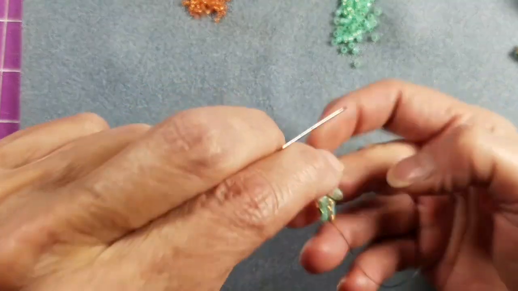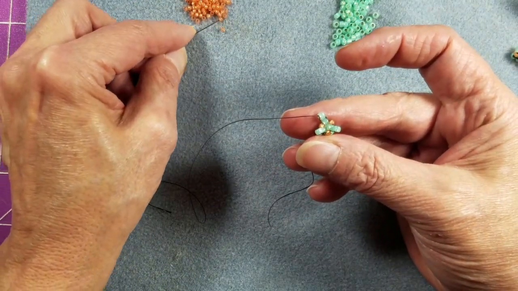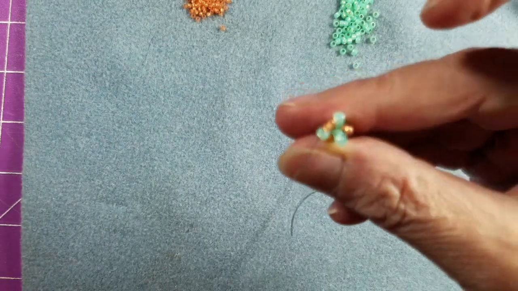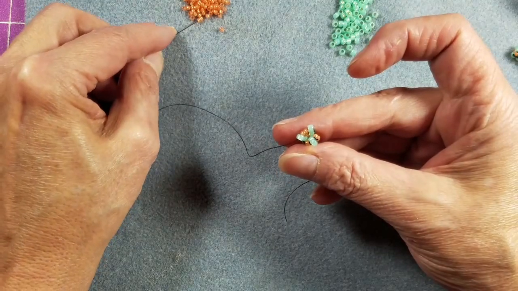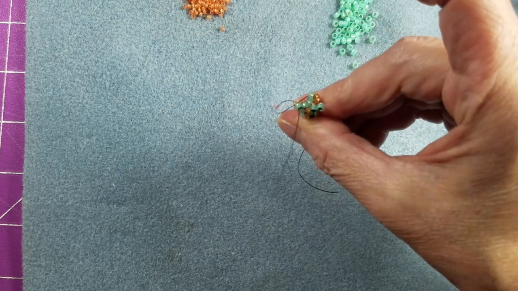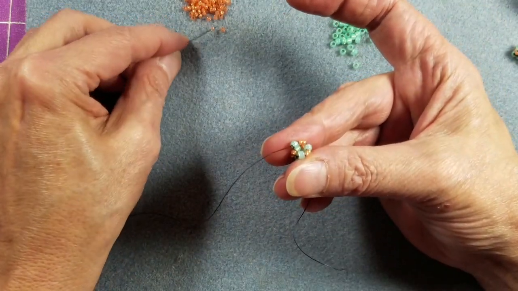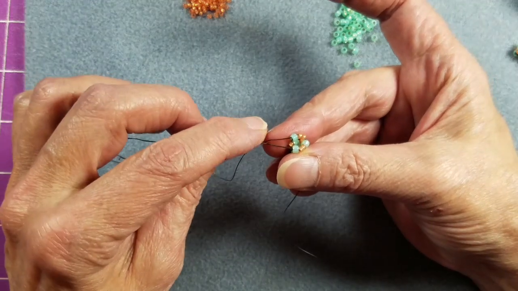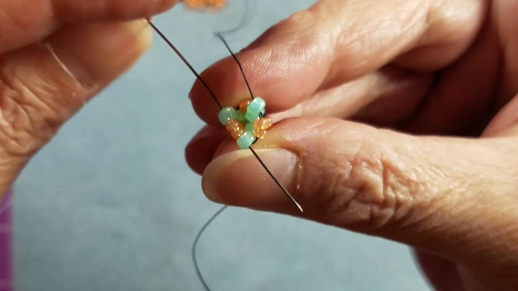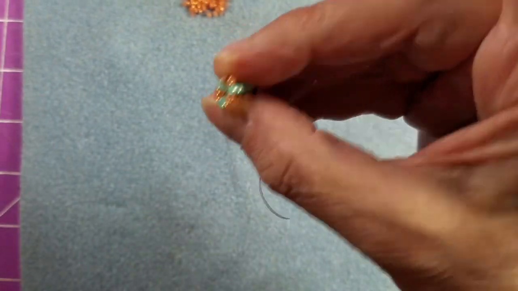And to do this little increase, all we're going to do is pick up 2 of our 11/0s in between each bead. So I'm picking up 2 11/0s. Coming through my next 8/0 on row 4, 2 11/0s, the next 8/0, and 2 more 11/0s. And I'm going to come through the next 8/0, the next 2 11/0s, and the next 8/0 to close the beadwork and secure my thread.